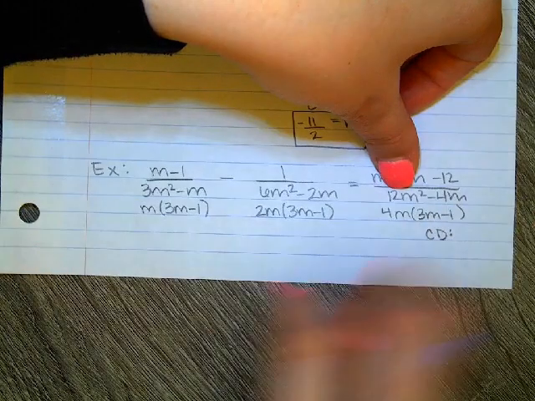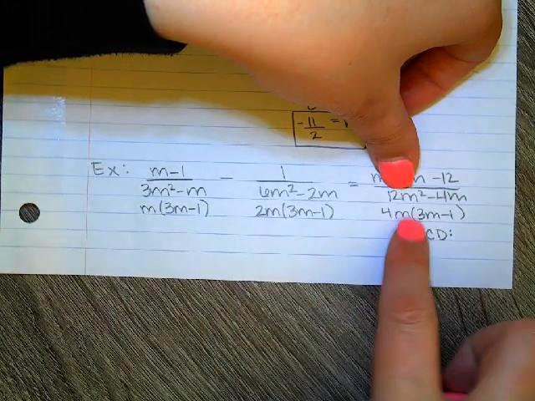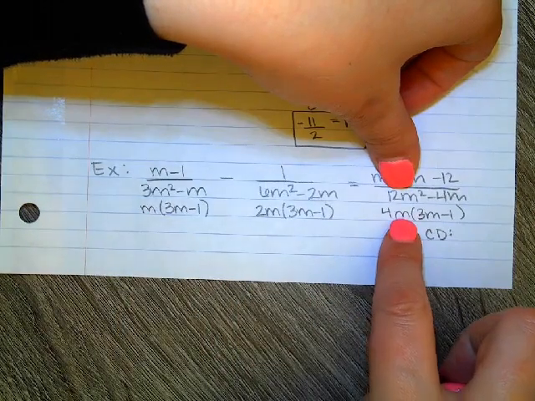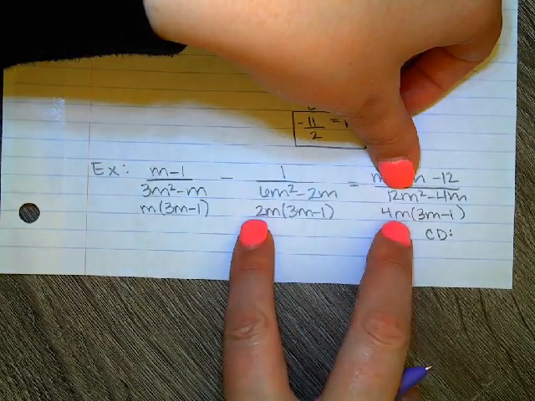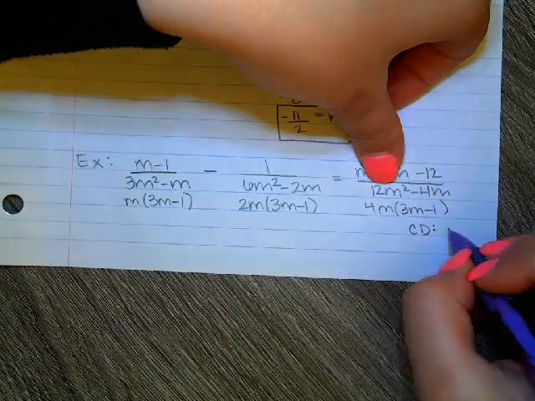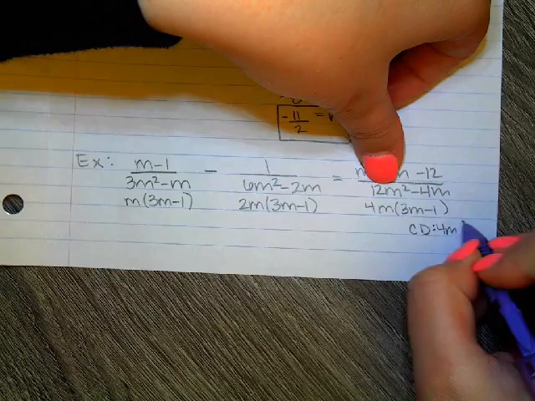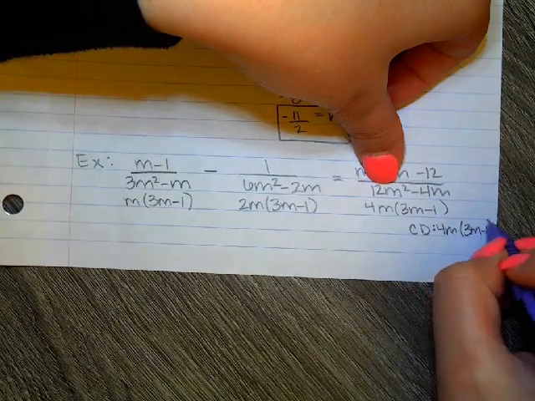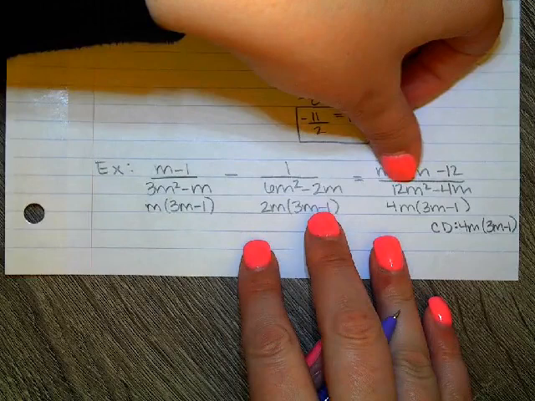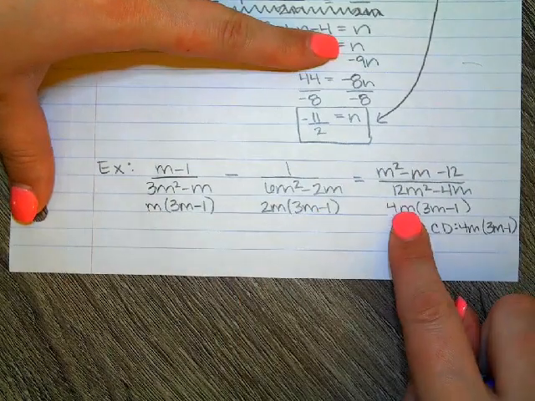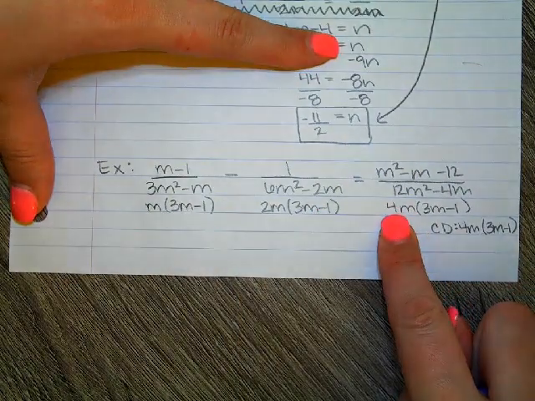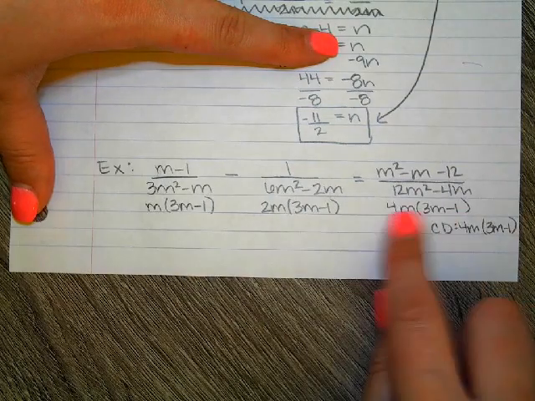Okay, so our common denominator, we need an m for all of these. We got the 4, we got the 2, so it looks like we need 4 in the front. So we need 4 in the front, we need an m, we need a 3m minus 1. That's what we need for our common denominator. So this fraction has it. This fraction doesn't need anything, it has the entire common denominator.